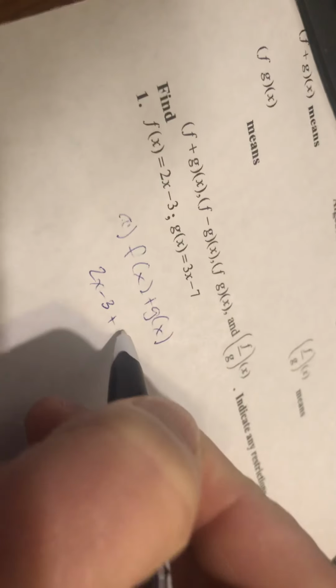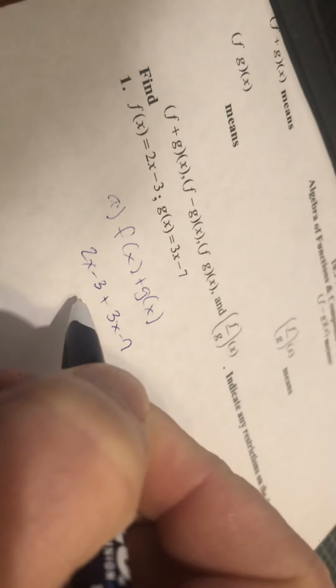We're just going to add two functions together, subtract two functions, multiply two functions, and divide two functions. And of course, anytime you divide two functions, you're going to have a restriction on your domain. So let's do part A, which is f of x plus g of x. So f of x is 2x minus 3, g of x is 3x plus 7. So f of x plus g of x equals 5x minus 10.